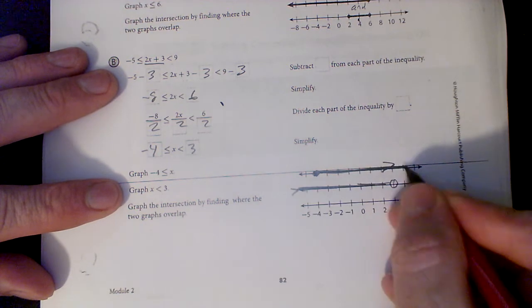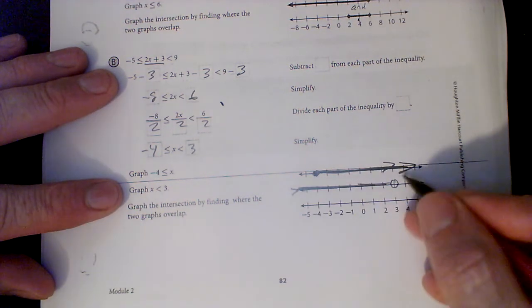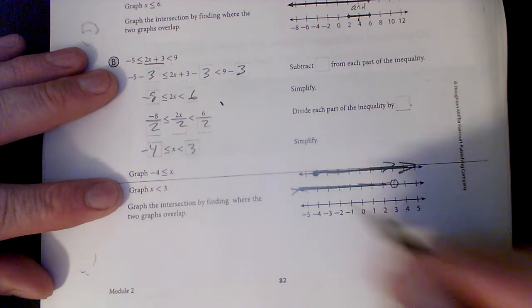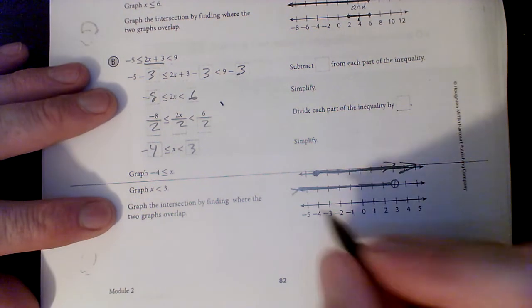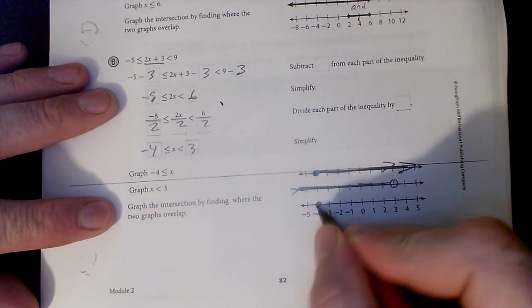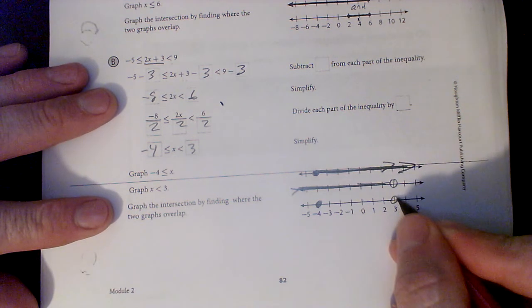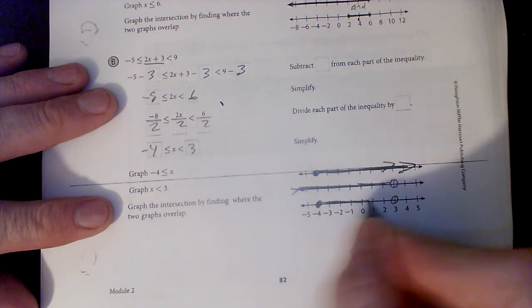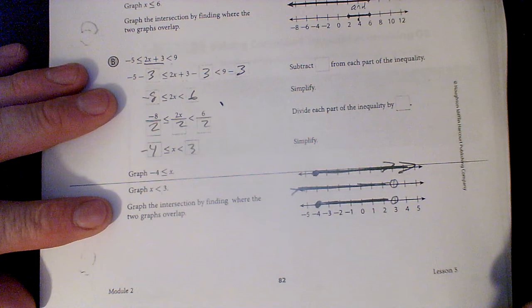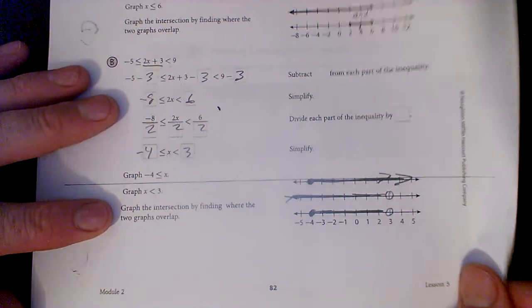But it's got to be both. So I can't use this section up here, nor can I use this section down here. It is only the overlapping sections because we use the word and. So it's everything equal to and greater than negative 4 up to 3, but not equal to 3. So it's everything in between those circles right there. I hope reasonably easy.